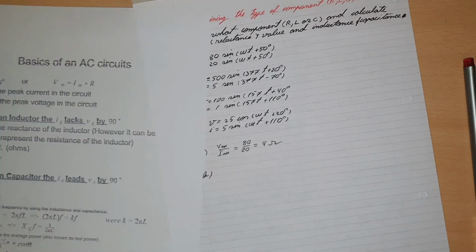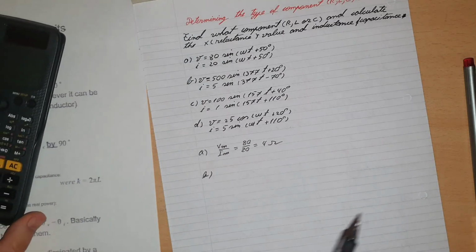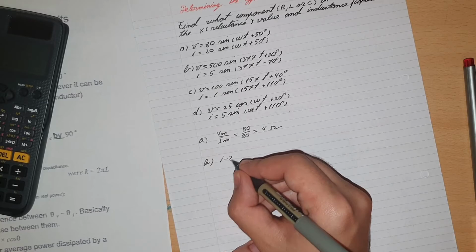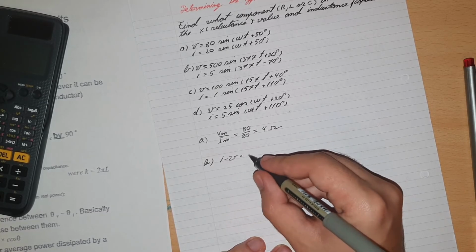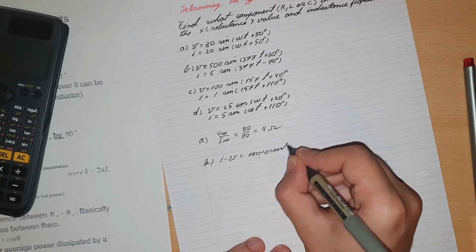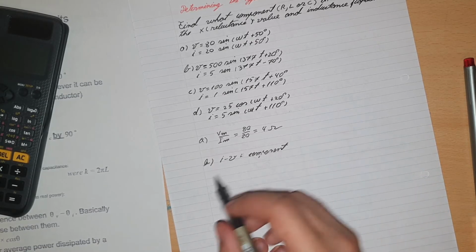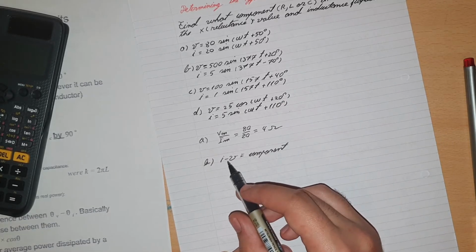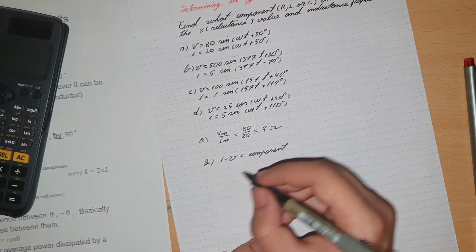The formula I'm using, which I didn't show you earlier in the preview, is I minus V, which equals the component. Basically we take the current angle, minus 70, and subtract the voltage angle, which is 20 in our case.